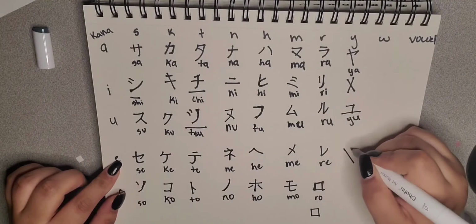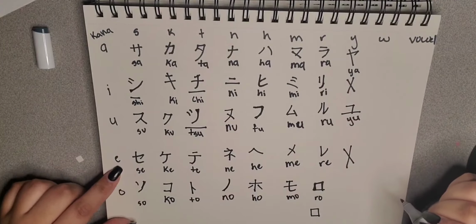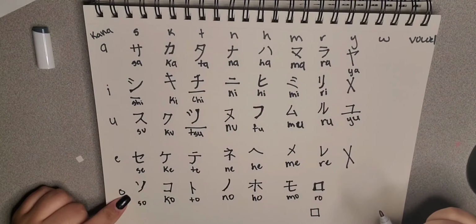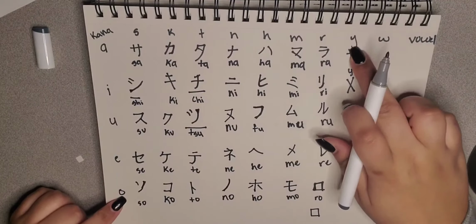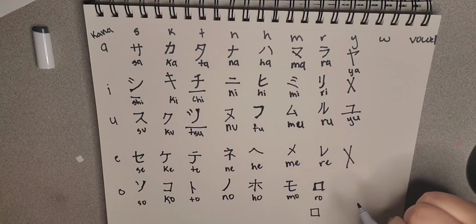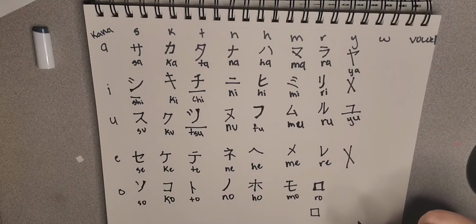There is no E vowel for the Y consonant. However, we do have a yo. We have a yo.